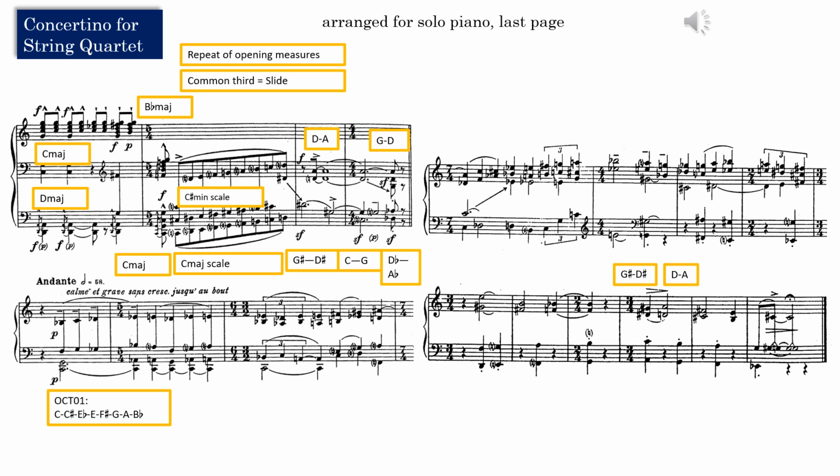Finally, here's the closing measures of the Concertino for String Quartet. Here it is an arrangement for solo piano. There are a lot of interesting features here. Again, this strikes me as a quite enigmatic little piece. Let's listen to it, then I'll make a few comments.